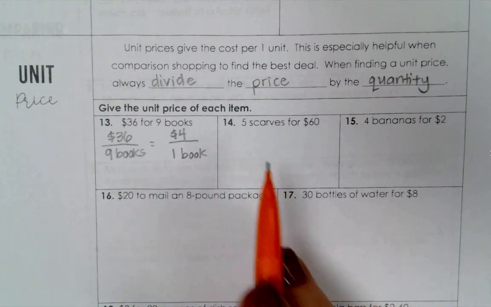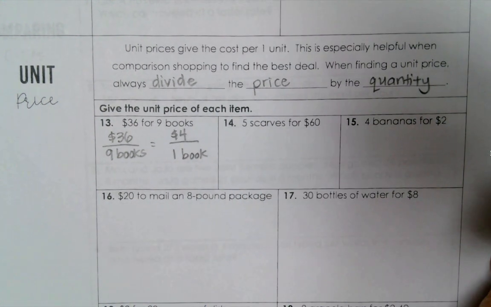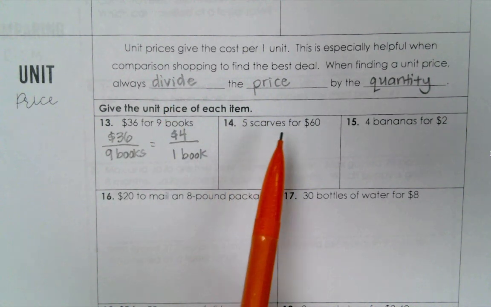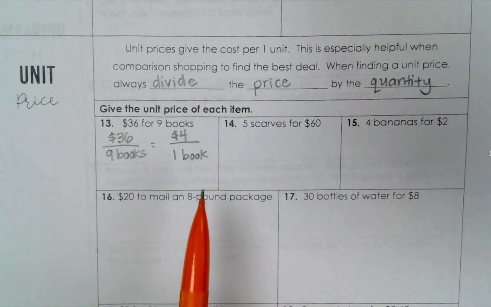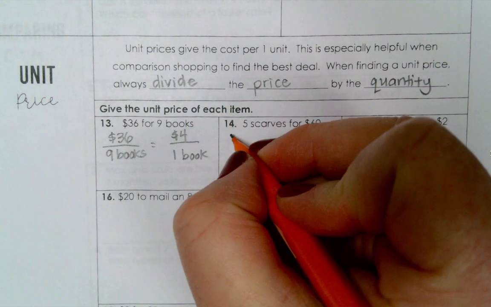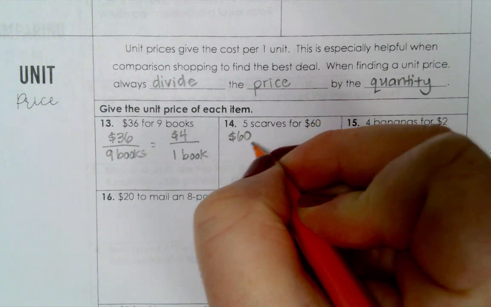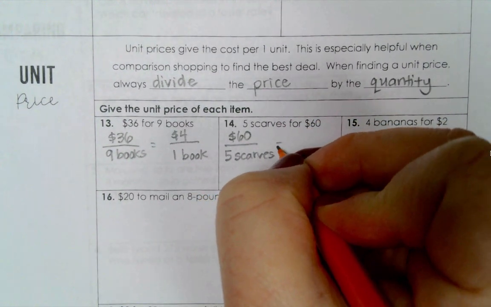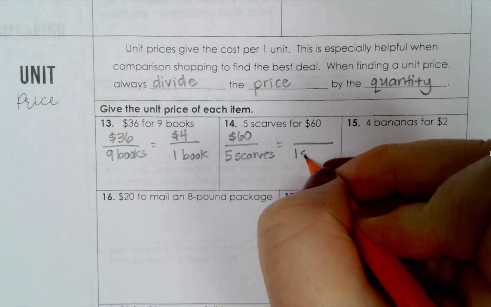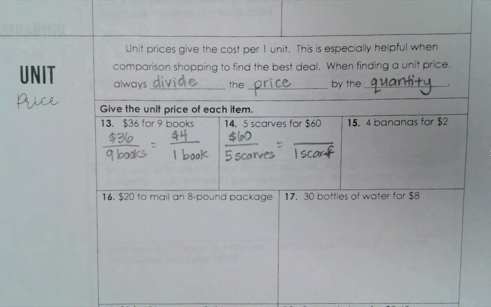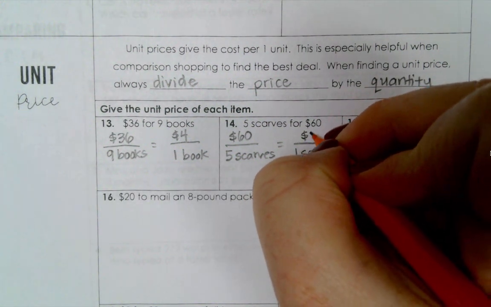Then I have 5 scarves for $60. So again, even though you see 5 scarves and then you see $60, you always divide the price by the quantity. So $60 divided by 5 scarves. So I want to know how much one scarf is. So 60 divided by 5 is $12. So $12 for one scarf.